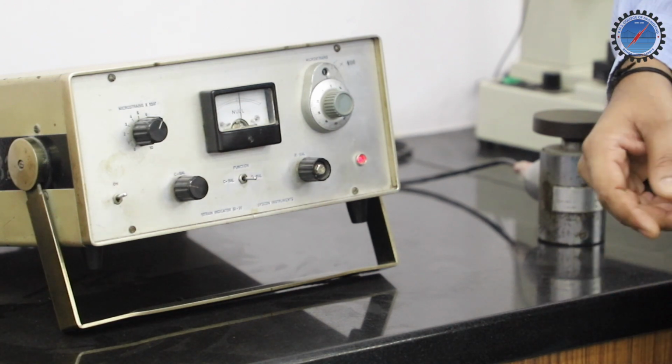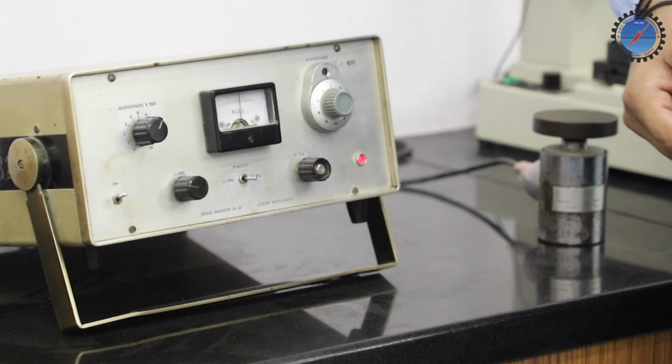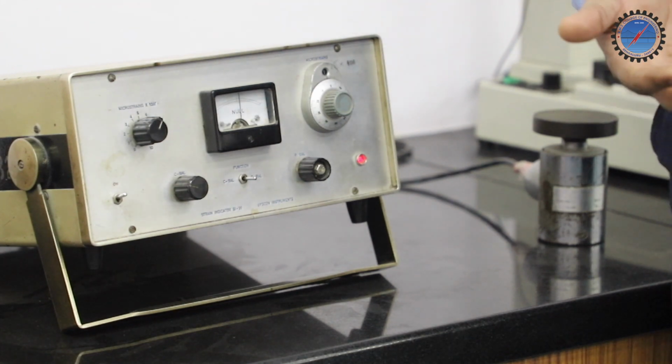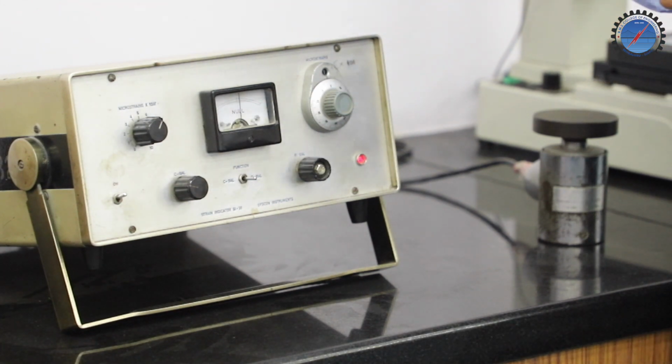So you can take a graph of load versus strain. You can plot a graph. Where will it be used? To know how the load cell reacts whenever the load is applied and deformation occurs. So we can use this.